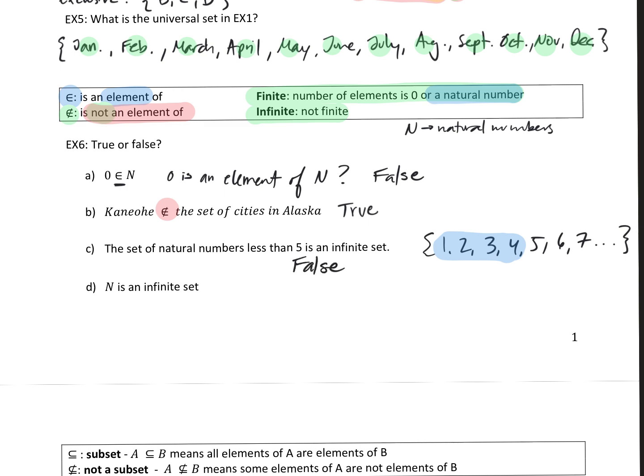And then lastly, we have N is an infinite set. Well, if I think about that, is there an end to writing out these numbers? Is there a biggest possible number you can think of? Well, you could count up to 1,000,000, and I could say 1,000,000 plus 1. You could say 1,000,001, and I could say 1,000,002. So there is no end to it. So N is indeed an infinite set. So this is true.